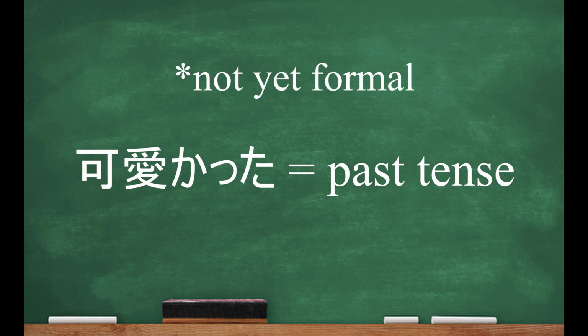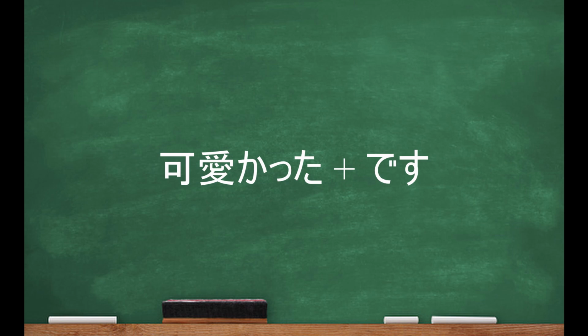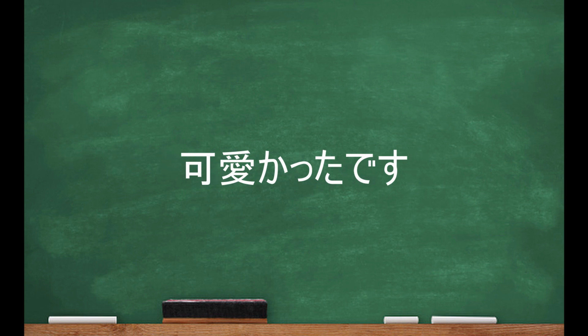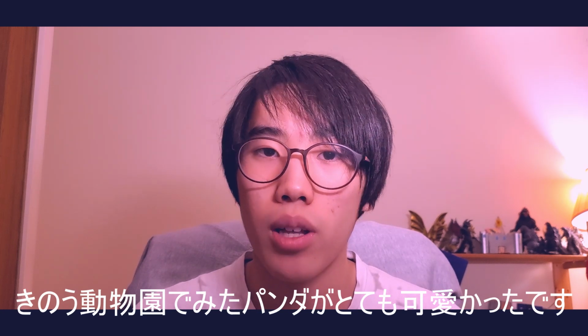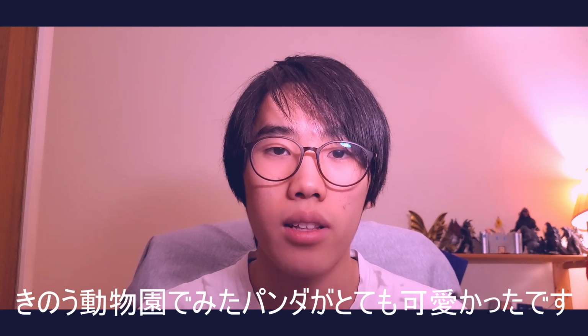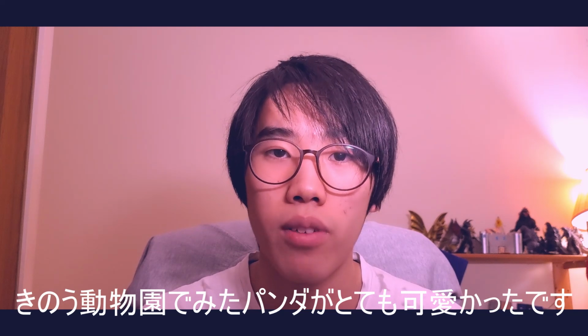However, it is not formal. In order to make this sentence formal, we have to add this. So if I say 可愛かったです, this would be formal and also in its past tense. So an example sentence of かったです would be something like 昨日動物園で見たパンダがとても可愛かったです. That means the panda that I saw yesterday was very cute.